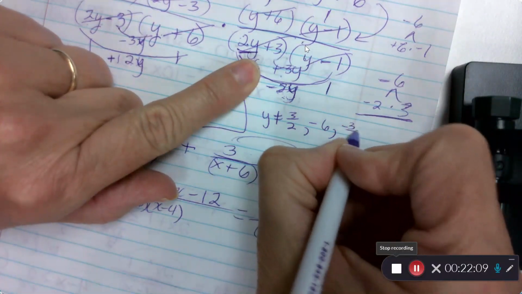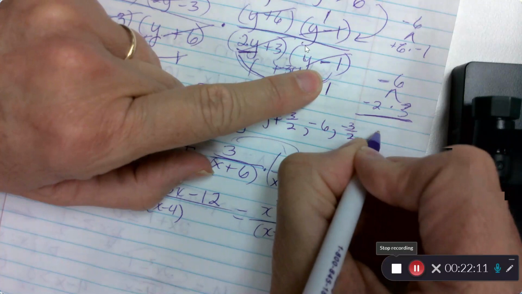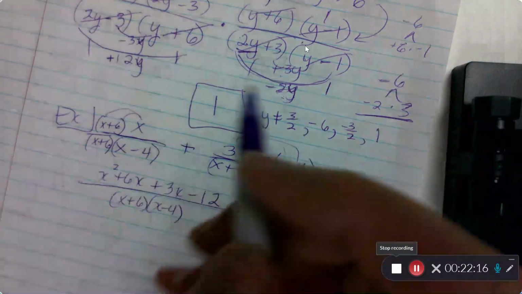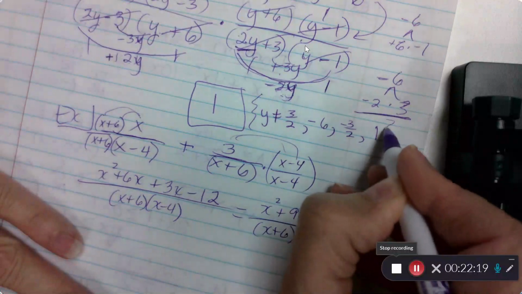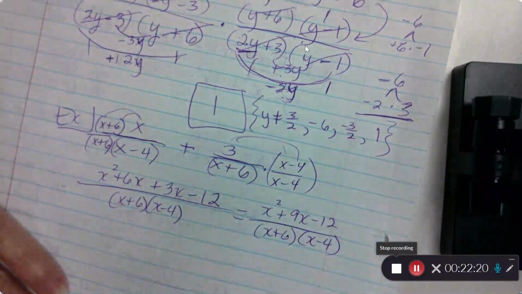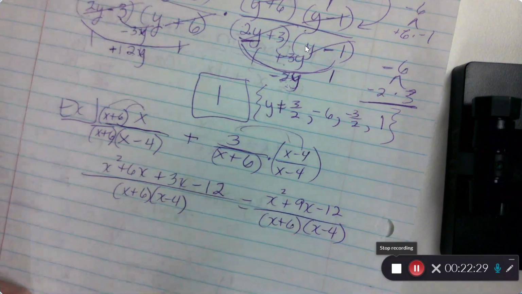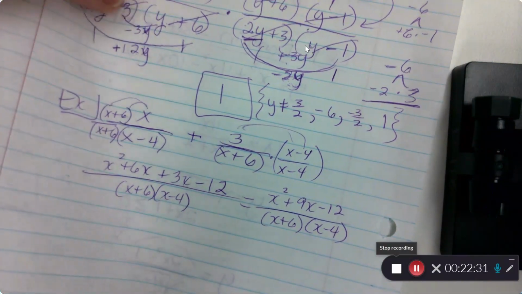Negative 3 over 2 for that one. Positive 1 for that one, right? So I believe this is kind of an important little thing. The book doesn't even address it. I won't count off. I might give extra credit on the first quiz we take.